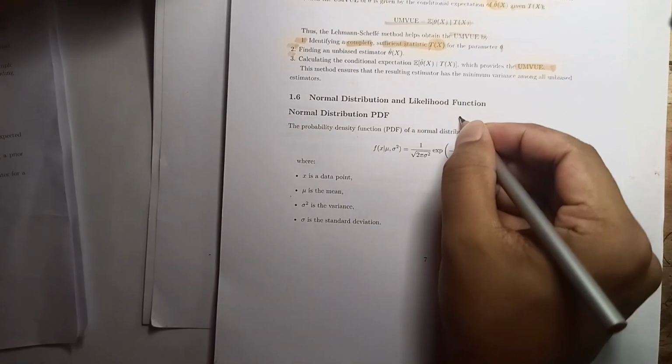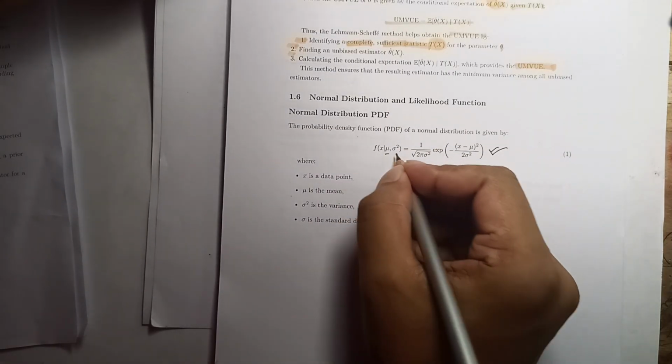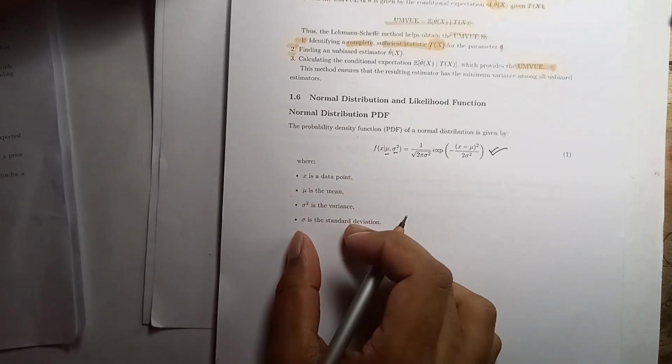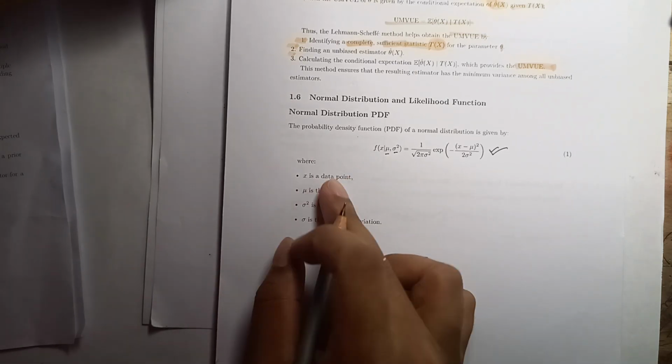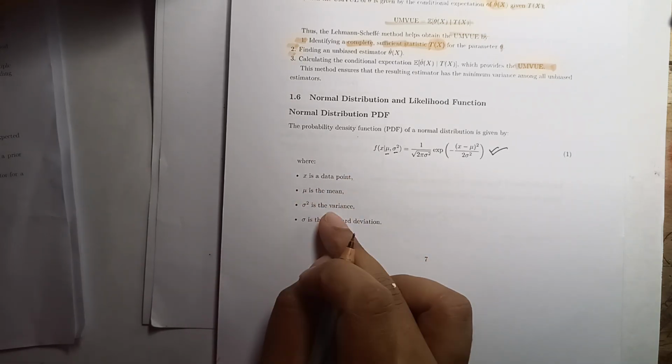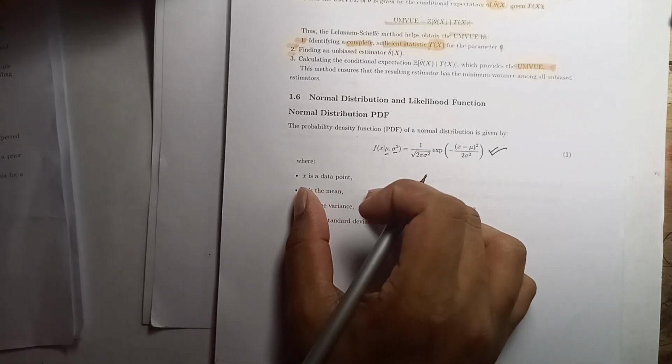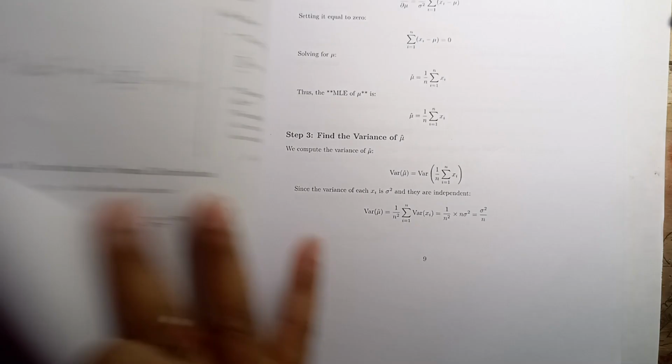First of all, we had a normal distribution with the parameters mu and sigma square. So there is the identification: X is the data points, mu is the mean, sigma square is the variance, and these are all the other population configuration.